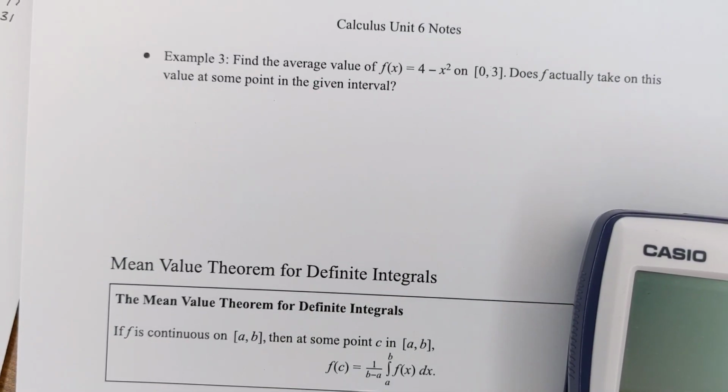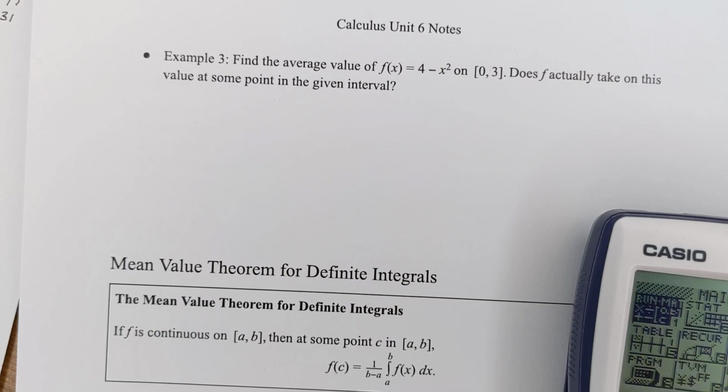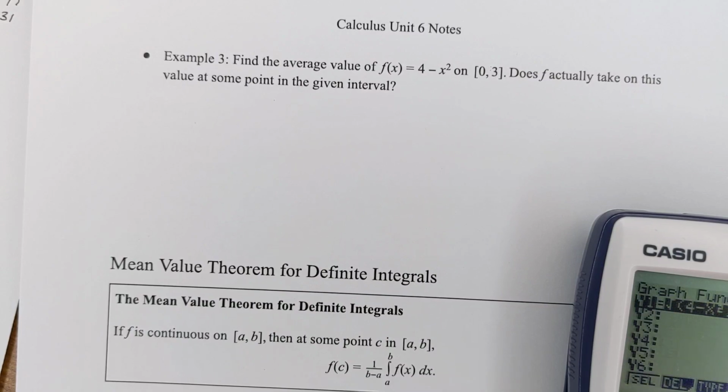So let's look at the graph of 4 minus x squared. Menu, graph, oops, wrong button. Okay.